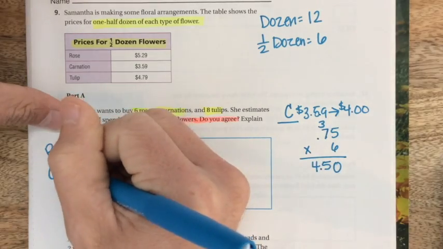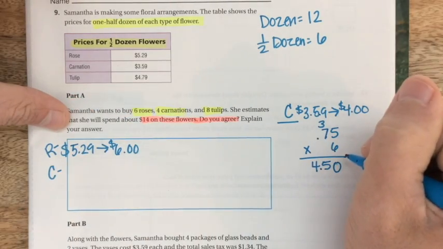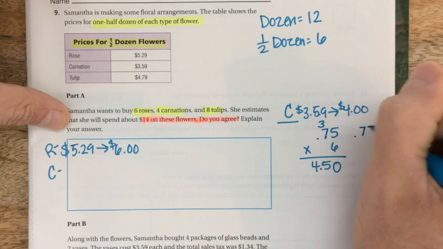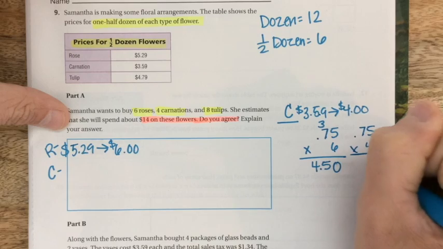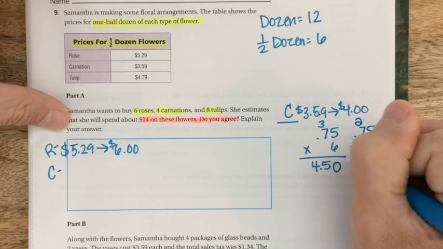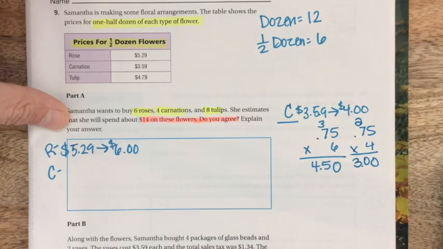Sure. All right, so 75 cents times how many she wants to buy. So 5 times 4 is 20, 28. So that's going to be $3.